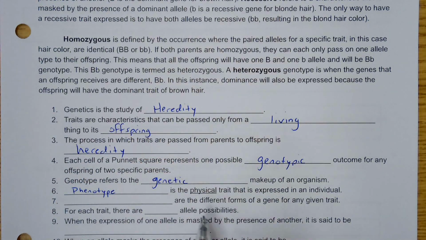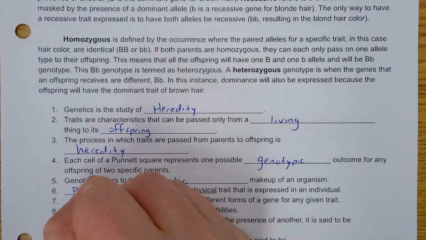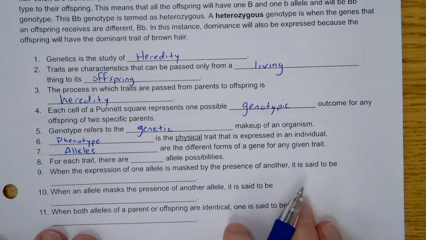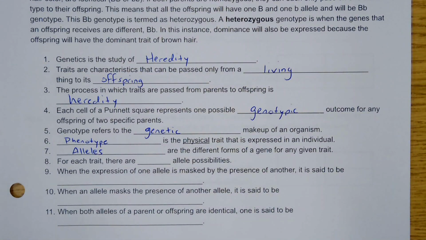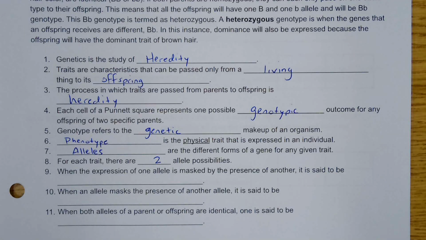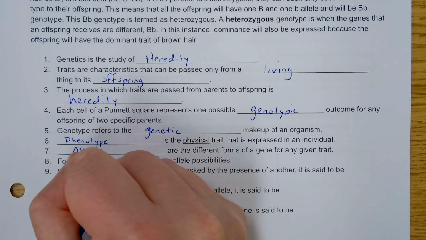7 says blank are the different forms of a gene for any given trait. Those are alleles. Okay. 8 says for each trait there are blank allele possibilities. There are 2 allele possibilities. 9 says when the expression of one allele is masked by the presence of another, it is said to be recessive.